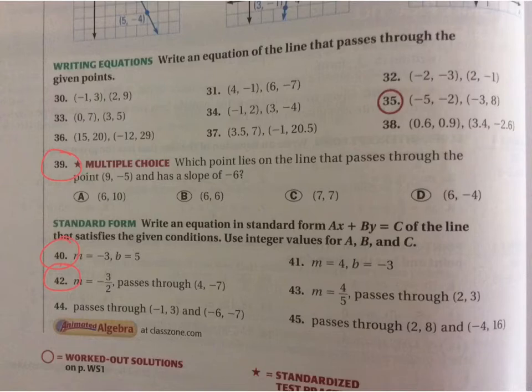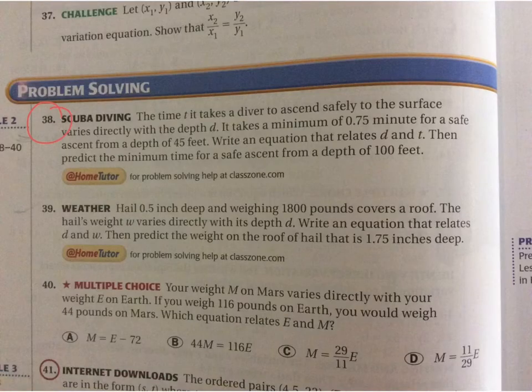I chose 39 to go over with you, because that odd one isn't in the back of the book. We're going to go over 40 and 42. And then, to go over a problem from 110 to 111 on direct variation, I thought it'd be good to go over your scuba diving problem, because that one also is not in the back of the book. So I thought that would be helpful. All right, so let's do this.